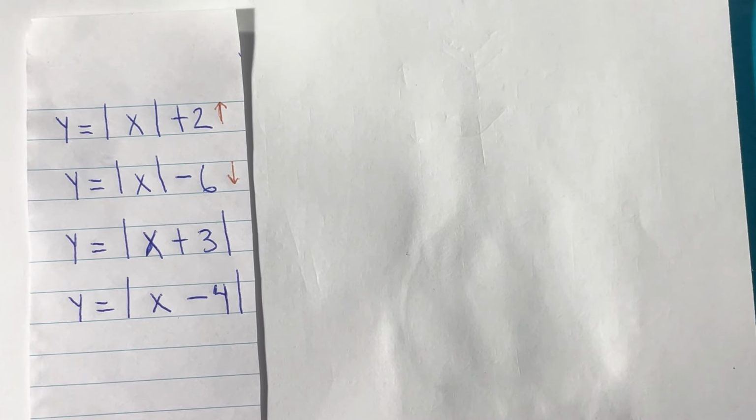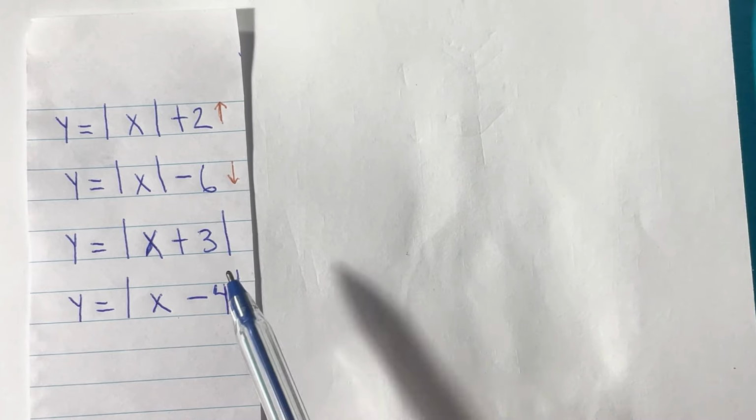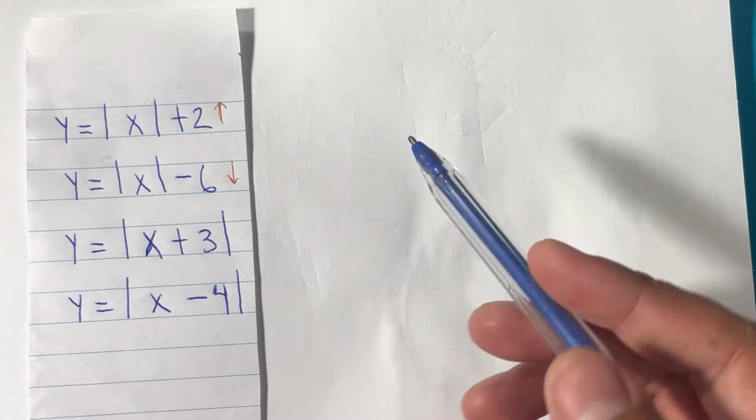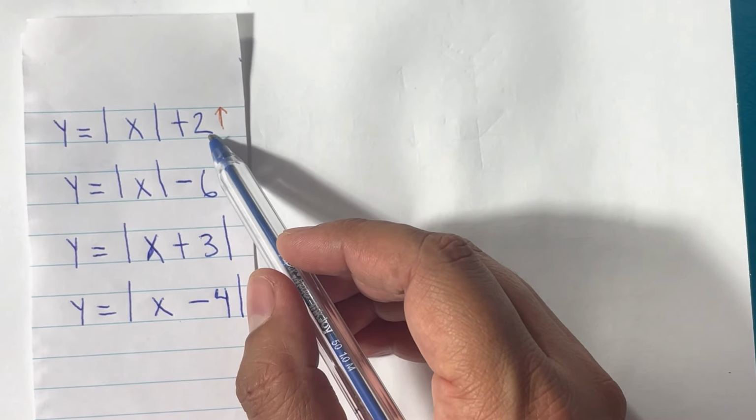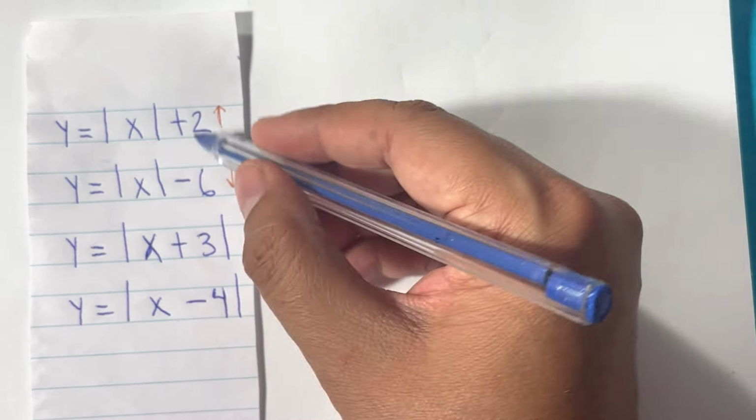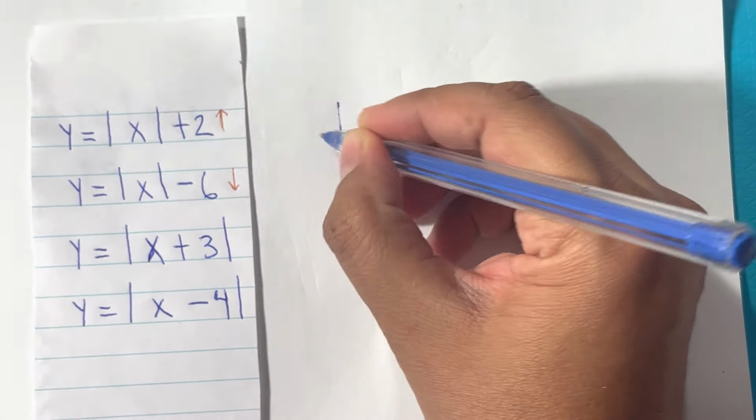I'm going to do an express explanation of the absolute value and the transformations with addition and subtraction. Translations, when we're adding outside of the absolute value, that means that my graph will go up.